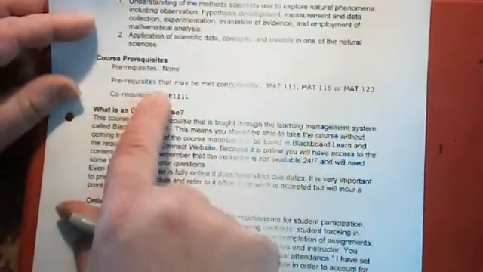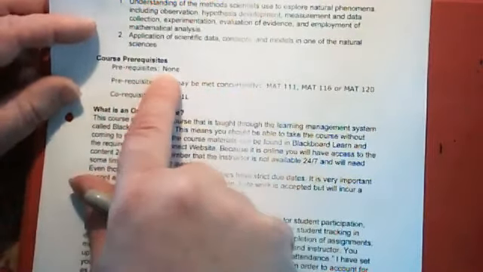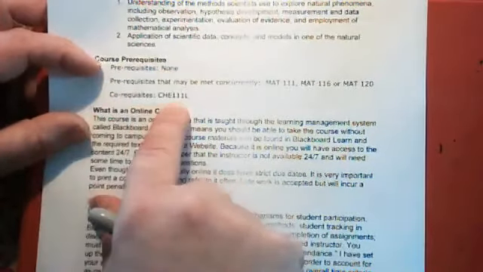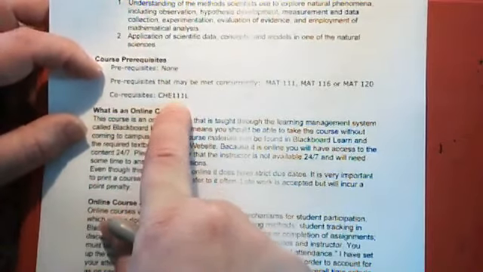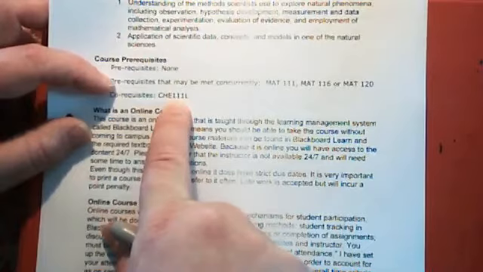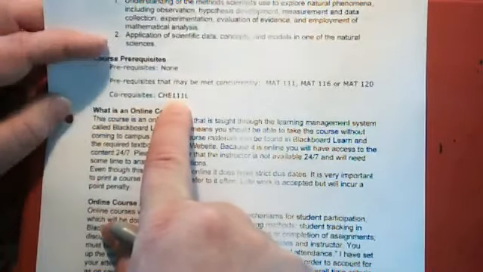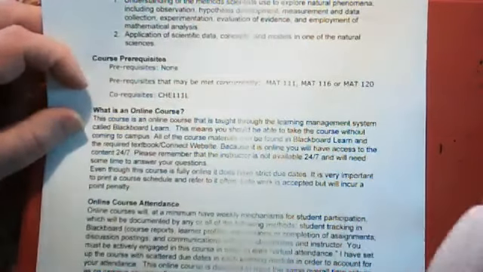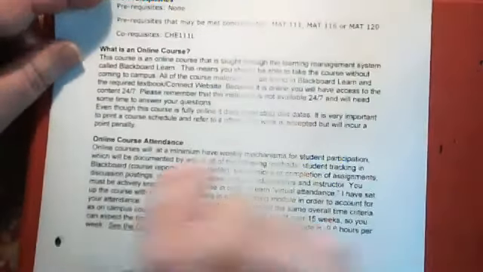Okay, so for prerequisites, there aren't any officially at NTRIP, but like I said, it would be really good if you'd taken some sort of chemistry before. There is a co-requisite, which is the lab that goes with this course. The lab has a different number. It's 111 instead of 120. I'm not sure why they did that. But anyway, hopefully you can take 111 lab at the same time.